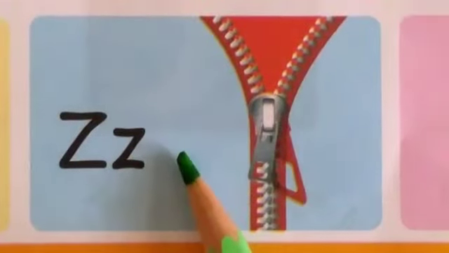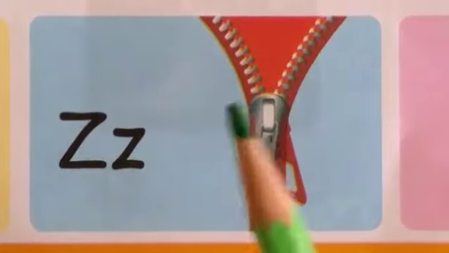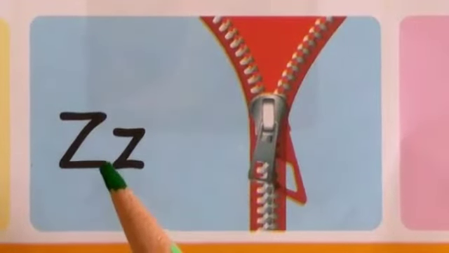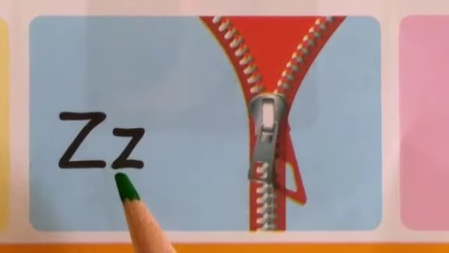What is this? This is a zip. What is the starting sound of zip? Z, zip. And Z has only one sound.